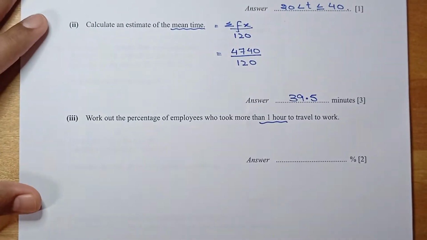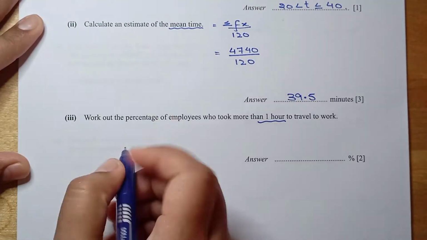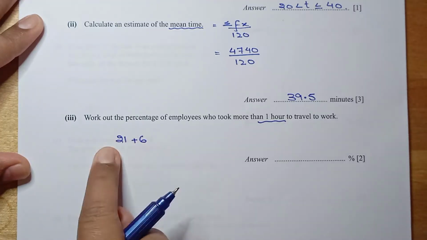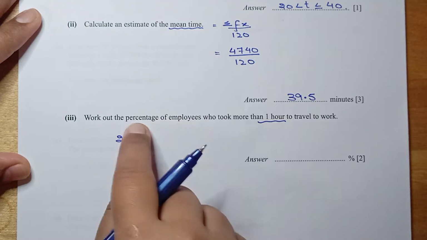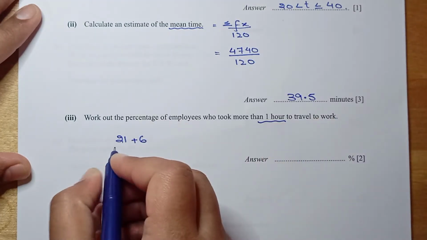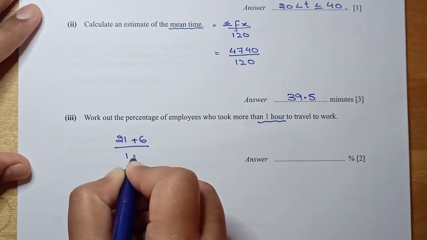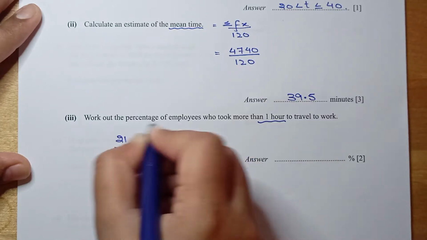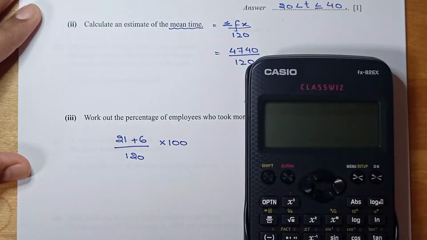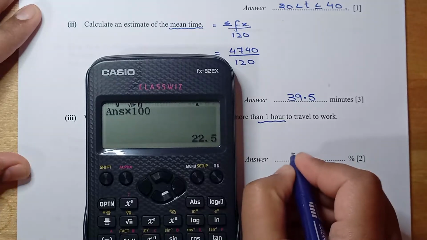So we need to find the percentage. 21 plus 6, these are the frequencies of the employees who took more than 1 hour to travel to work, and the total number of employees is 120. To find the percentage, we need to multiply by 100. So 21 plus 6 divided by 120 and times 100. So this is 22.5%.